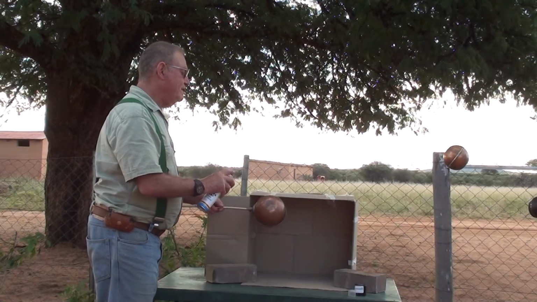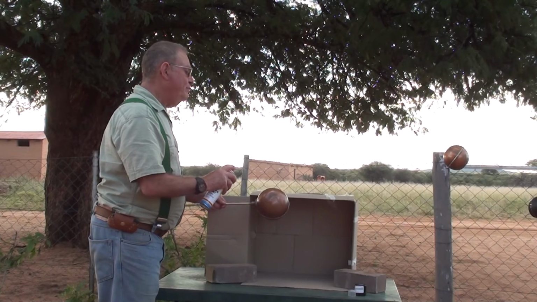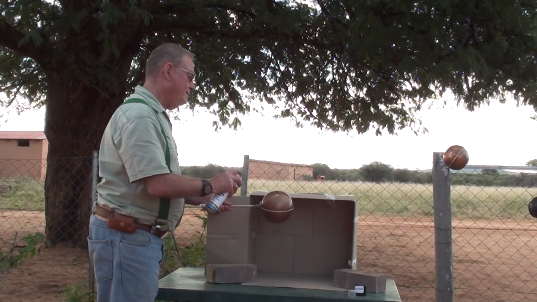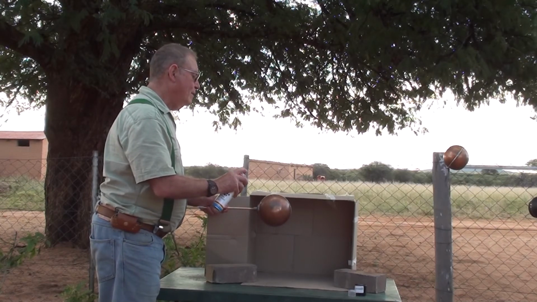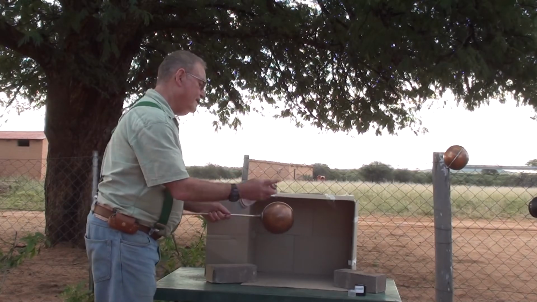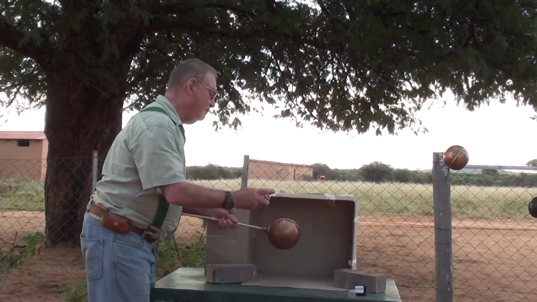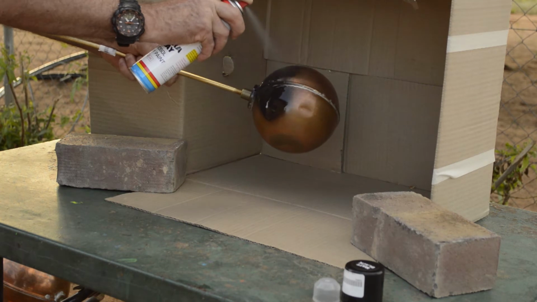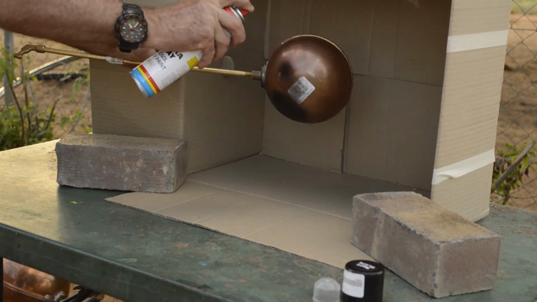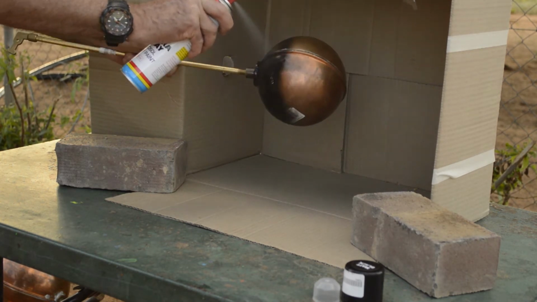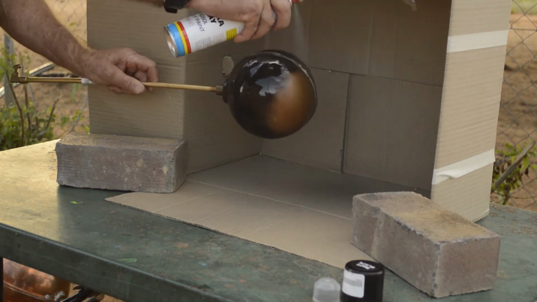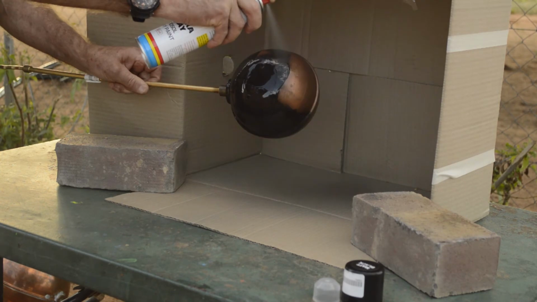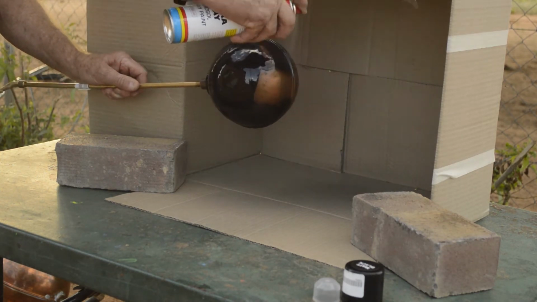As I said previously, we're going to compare 2 balls of the same size, one painted matte white and one painted matte black. So I'm going to take this paint can and paint the one sphere matte black to start with. I'm doing it inside a cover of cardboard to try and protect it from the wind so that not too much of the paint will blow away. And I will probably give it 2 coats.